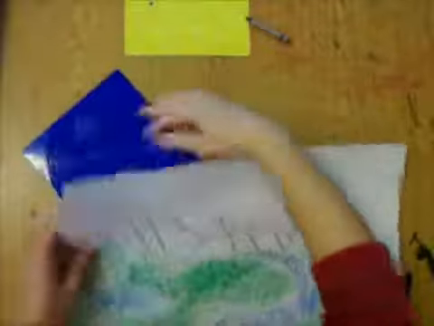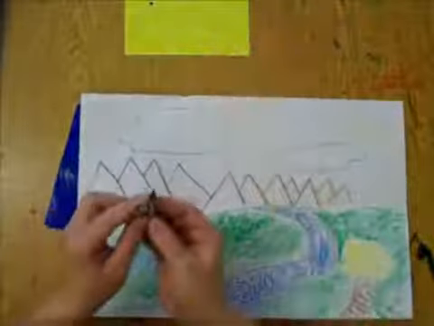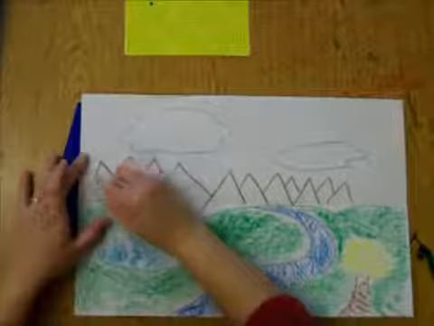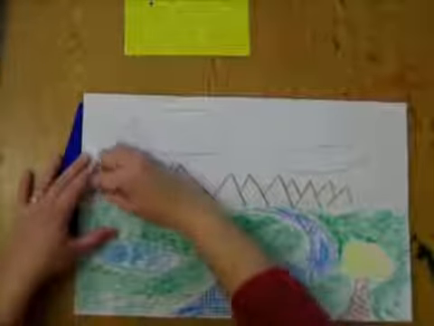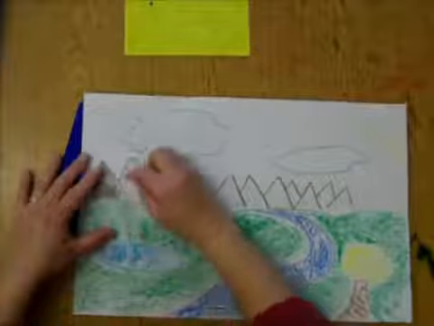We get a texture plate. I'm going to use the side of this to do the rubbing. That way I can get inside those points.